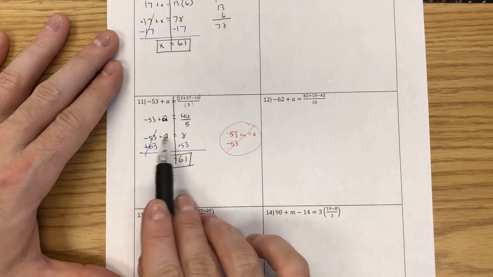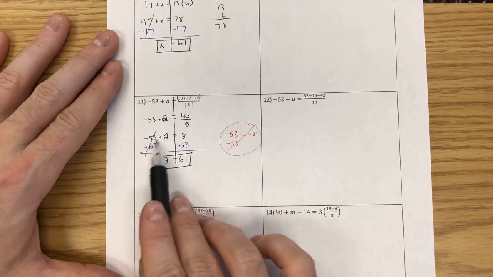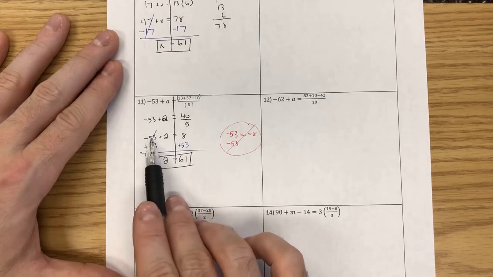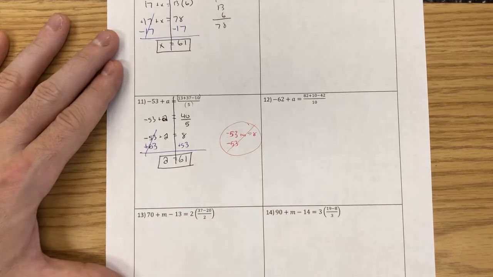That's a very important distinction. It doesn't matter what's between the two signs. It matters the sign of the number that I'm moving. If I want to get rid of that negative 53, I have to add it.